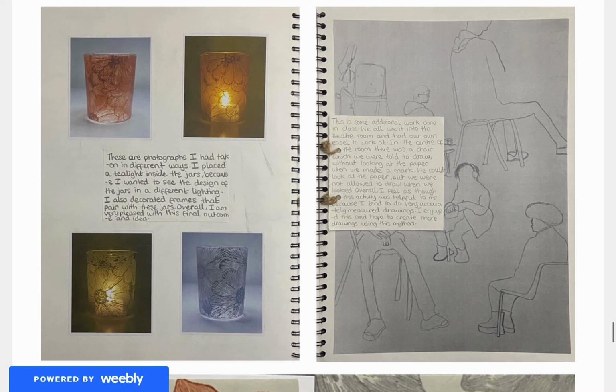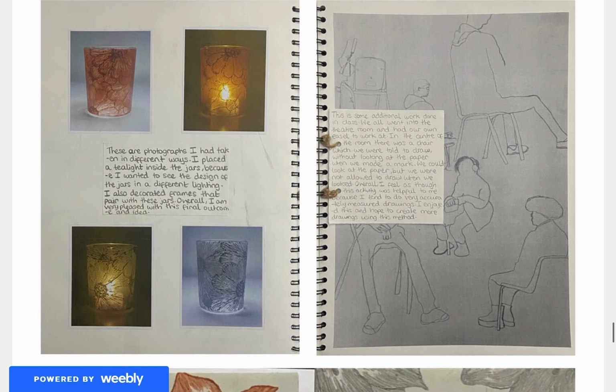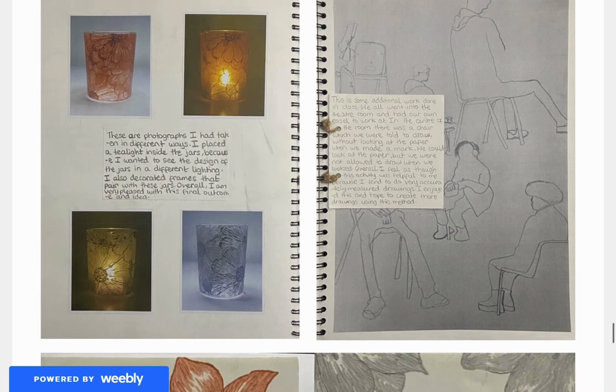And then this is an additional activity we did in class. So we did drawings using an easel, and we had to observe a chair that the teacher had put in the middle of the classroom, and each time he would sit someone on the chair, and we had to draw them. And whenever we drew, we couldn't look at the paper. So we just had to draw when we were looking away, which was quite different for me, but I did actually enjoy it.